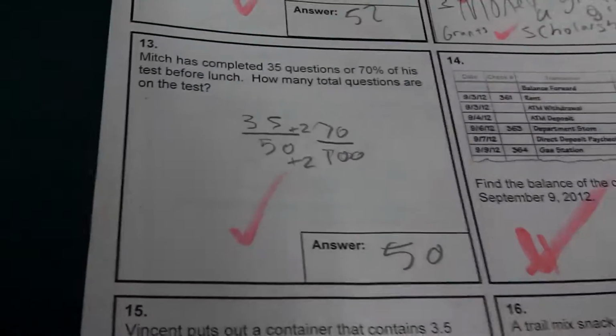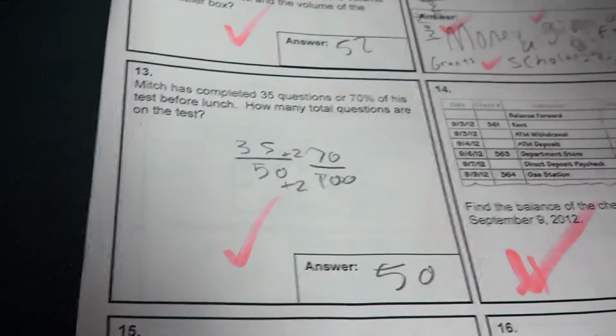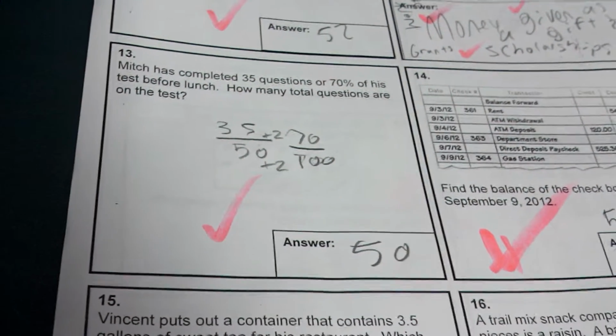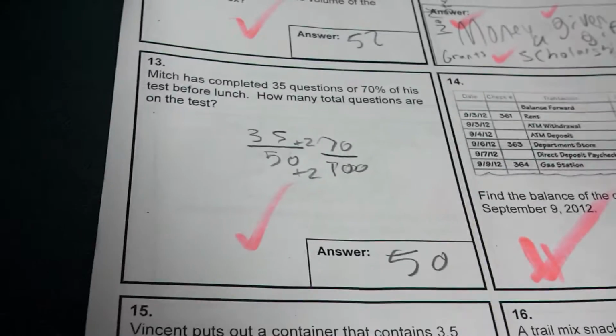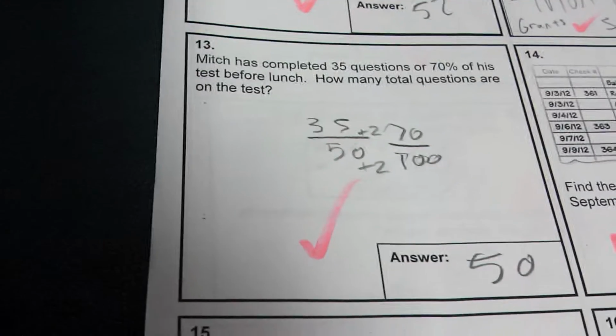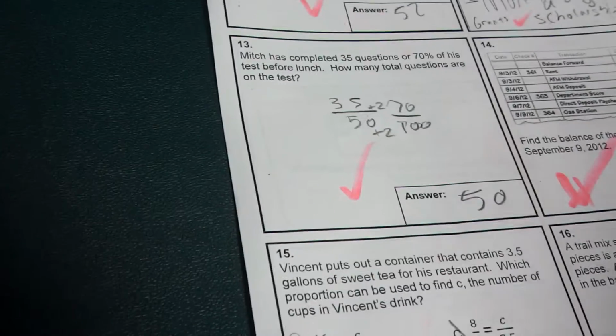I can read it. Mitch has completed 35 questions, or 70%, on his test before lunch. How many total questions are on the test? So there's 35 questions. No, he's done 35 questions, and that's equal to 70% out of 100%. So 35 times 2 is 70. So what times 2 is 100? 50. So there's 50 questions on the test.